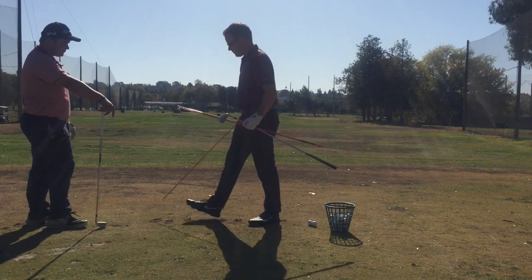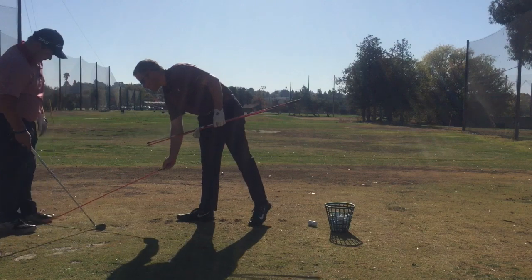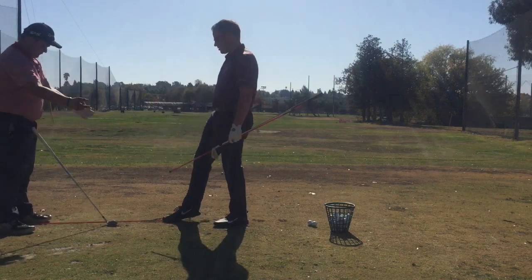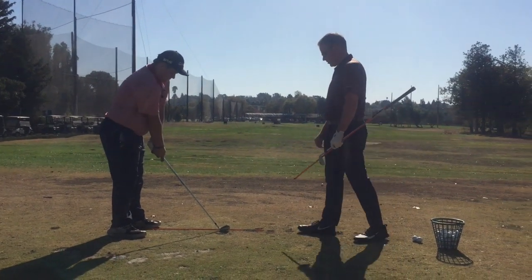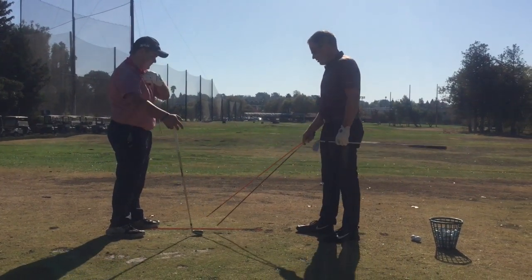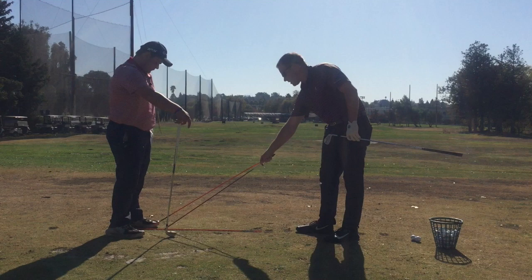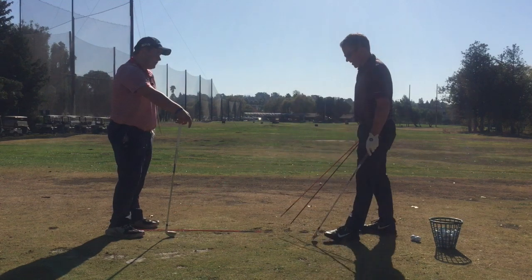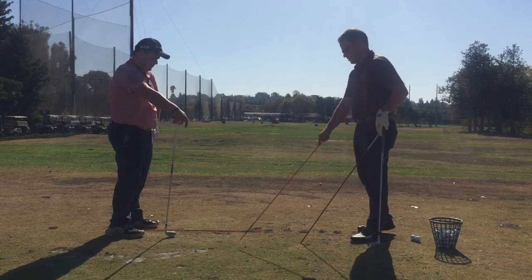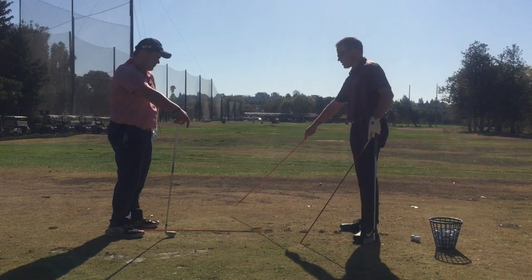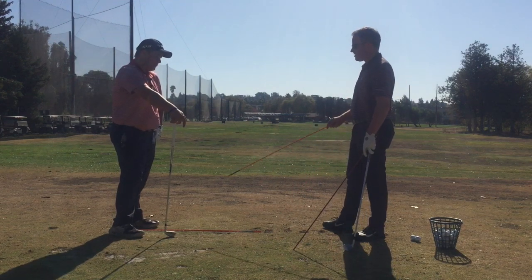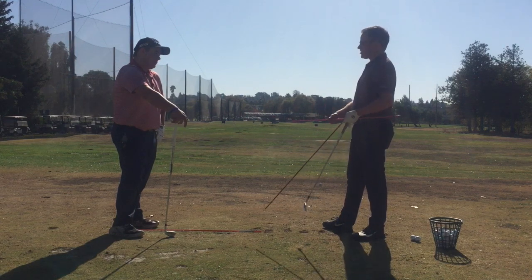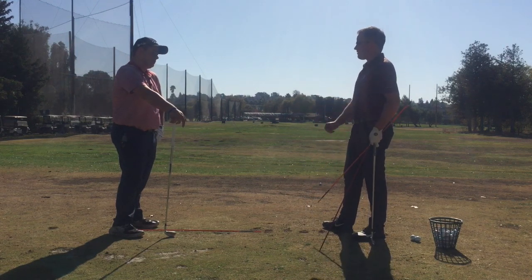So if you want to go ahead and get set up to this line for me, that's going to be the middle of your stance, okay? Go ahead and get up. If you think about it this way, we swing in an arc, right? If we're trying to hit a fade, the idea behind hitting a fade is that you're swinging left of where your face is pointed, right?